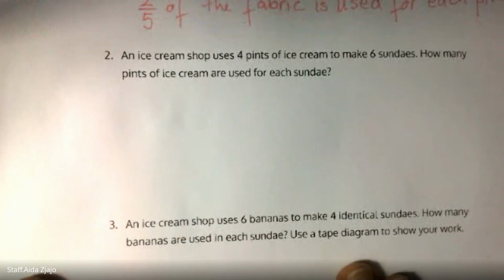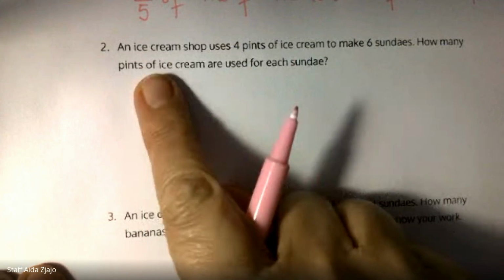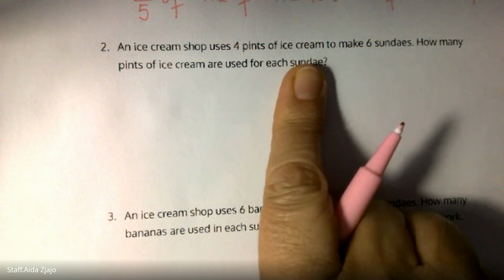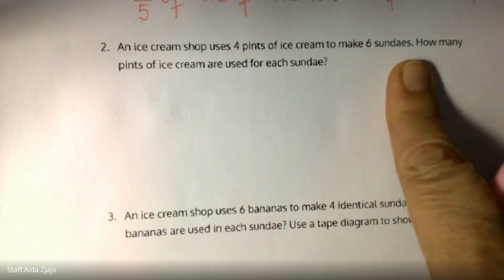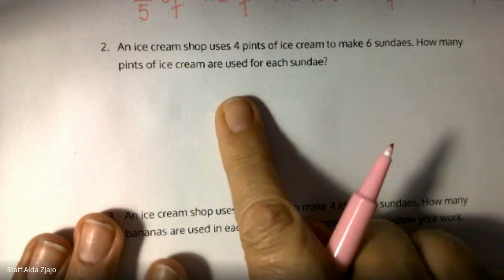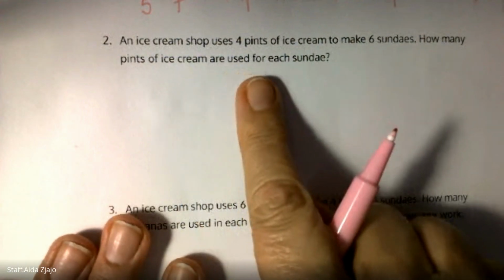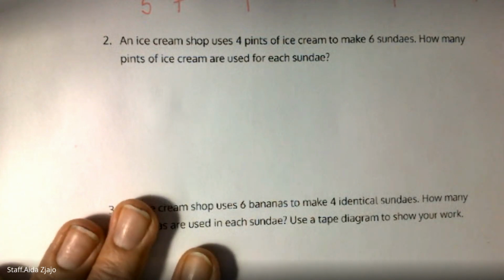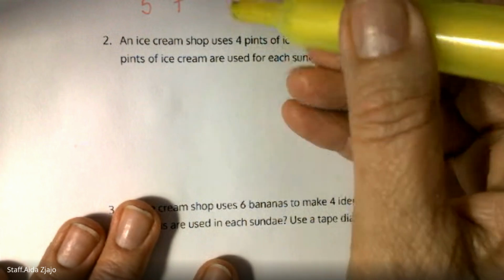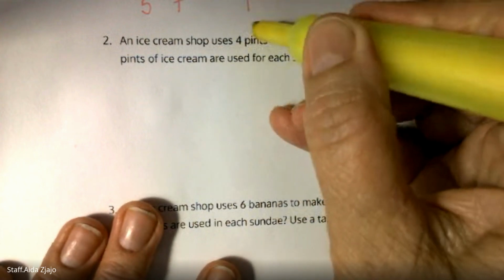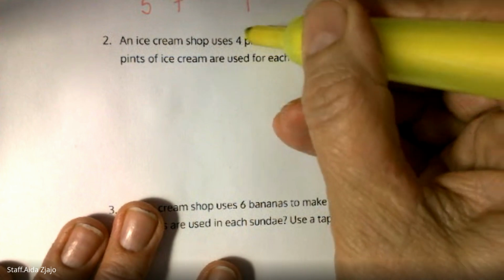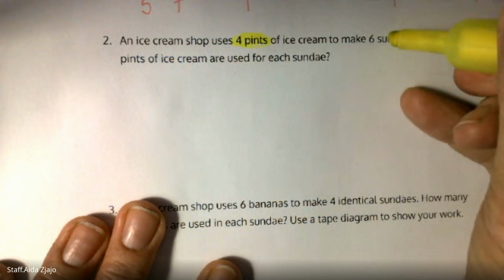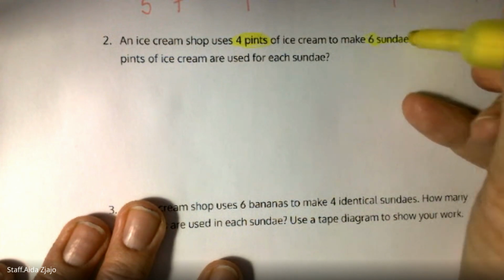Number 2. An ice cream shop uses 4 pints of ice cream to make 6 sundaes. How many pints of ice cream are used for each sundae? So what I have is 4 pints, and I need to make 6 sundaes.